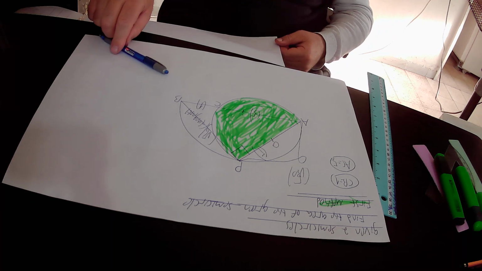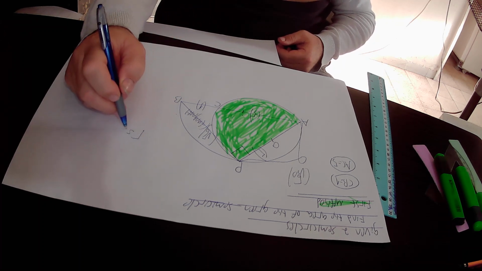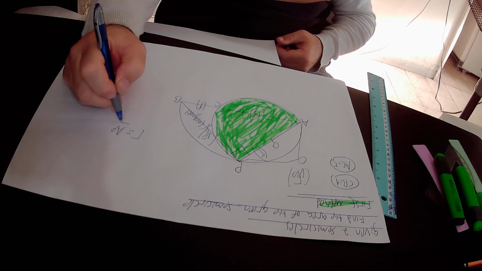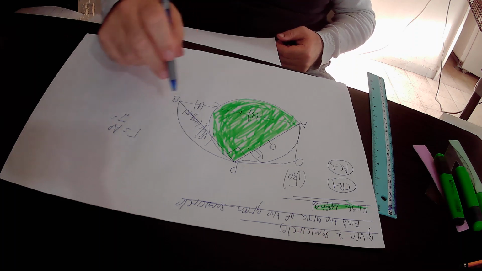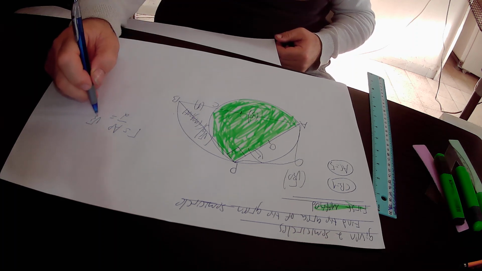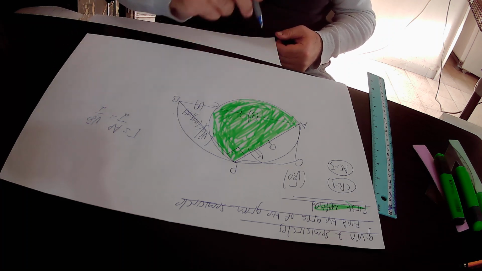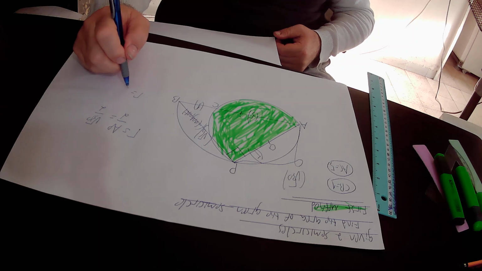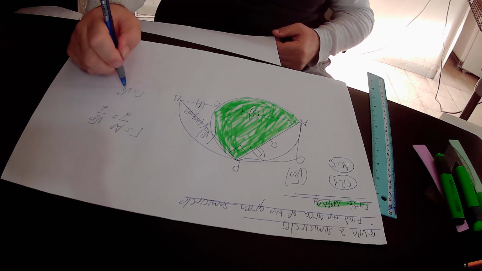The radius r of this green semicircle equals the diameter AP over 2. The diameter AP is square root of 30, so the radius r equals the square root of 30 over 2.